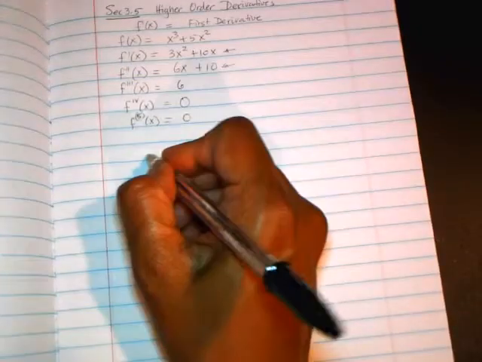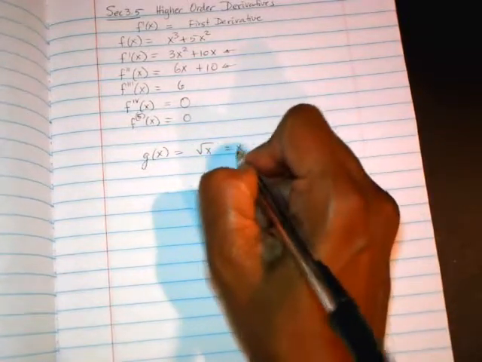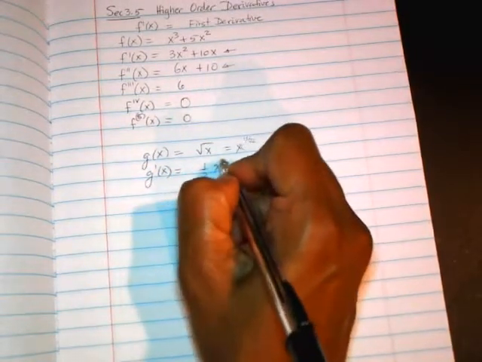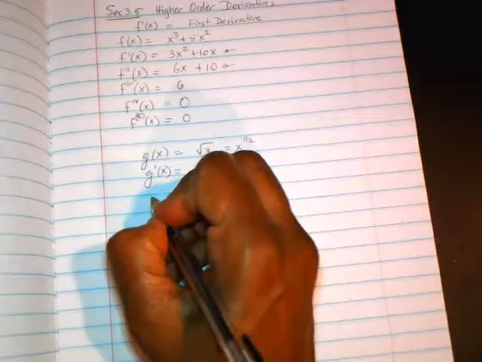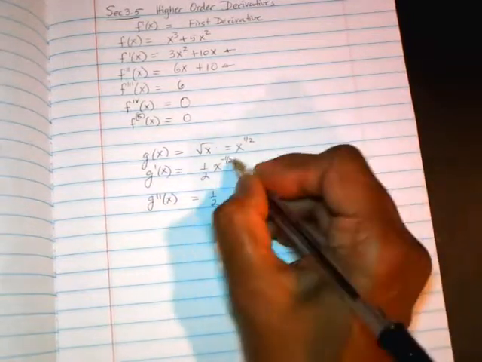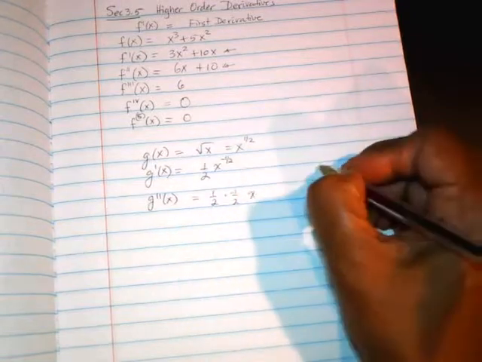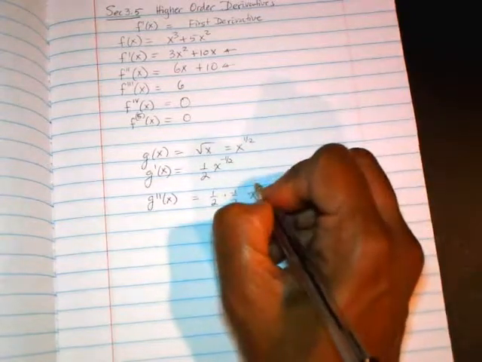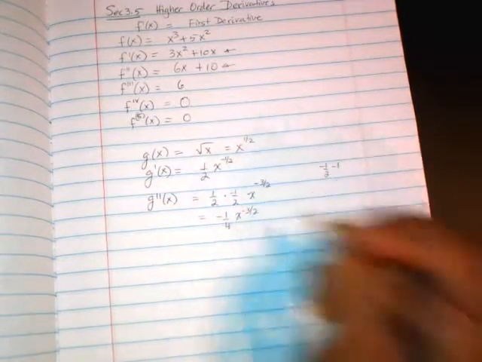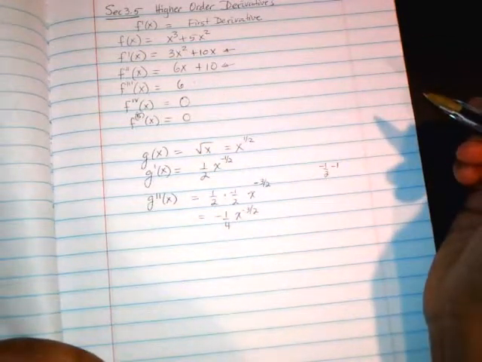Let's try, for example, g of x. How about the square root of x? To take its derivative, we first rewrite it as x to the half. The first derivative is 1/2 x to the negative 1/2, half minus 1. Taking its second derivative, g double prime of x, this half comes along, then the negative half comes down, and x is raised to negative half minus 1, which is negative 3/2. If you were to clean this up, this is what you would have. And soon you're going to start thinking, alright, this one is not going to die out like the previous example did, and you would be right.